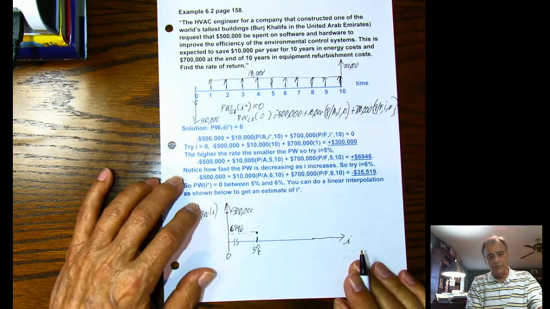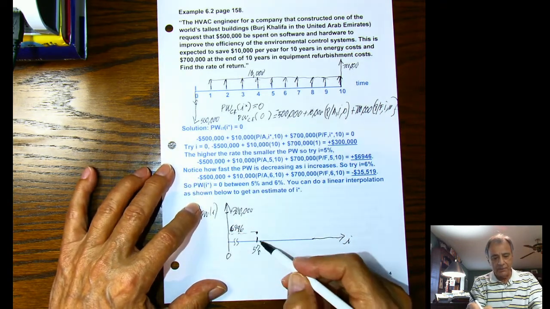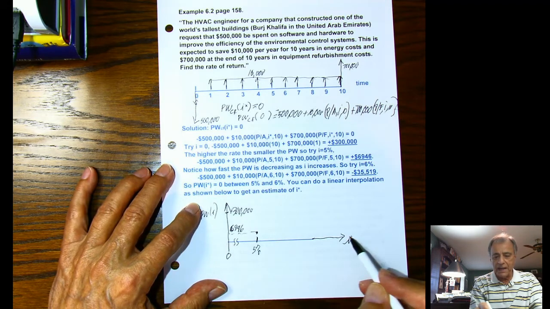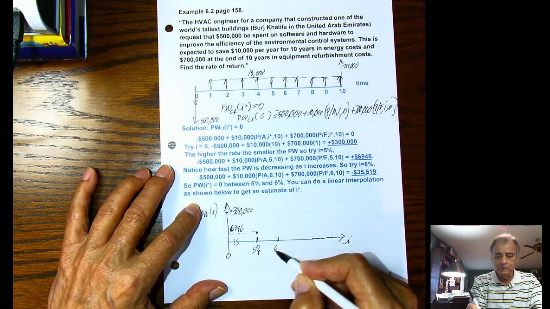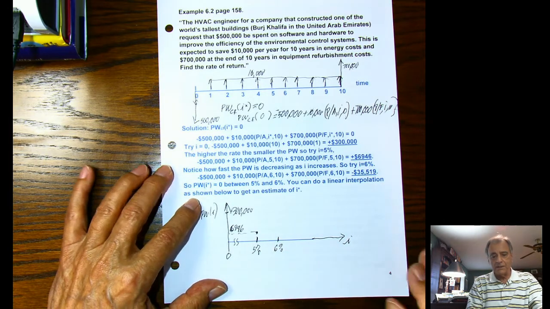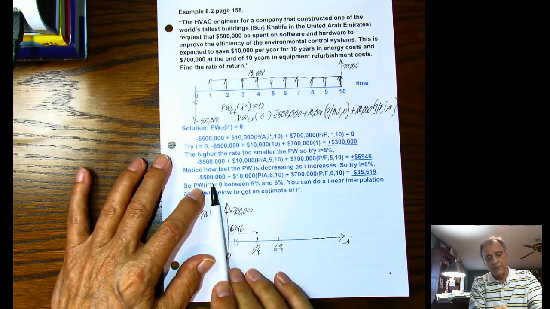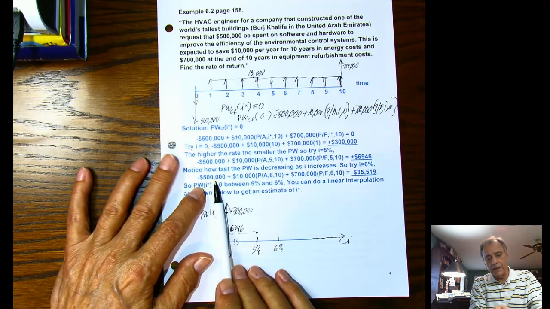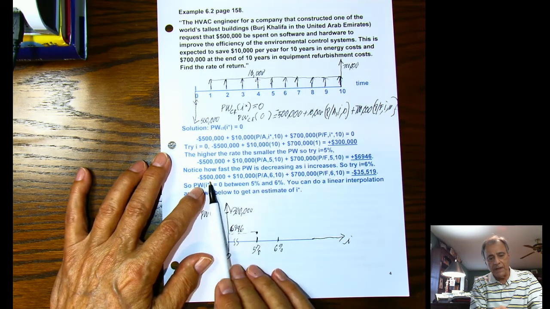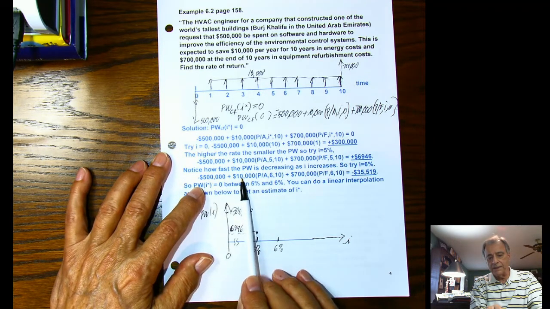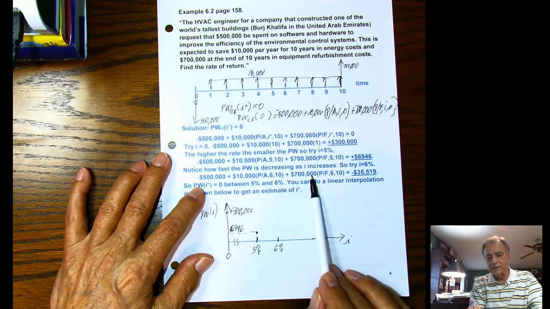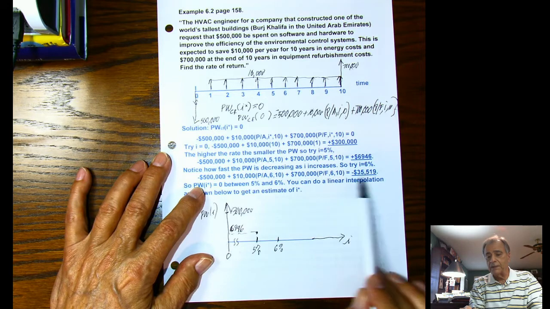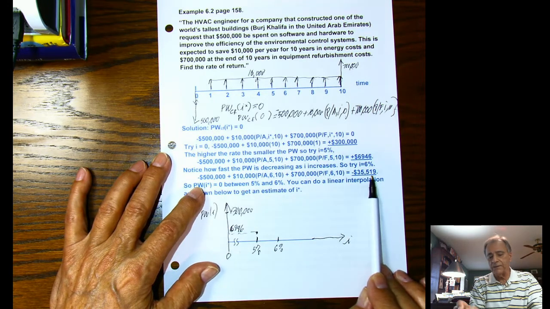Well, I'm almost down to zero now, right? I'm looking for where it's going to cross this i-axis. So now I'm going to try 6%, because I think it's going to cross it. Sure enough, if you go present worth at 6%, you get minus 500,000, 10,000 P given A, 6 and 10, 700,000 P given F, 6 and 10, you get minus 35,519.